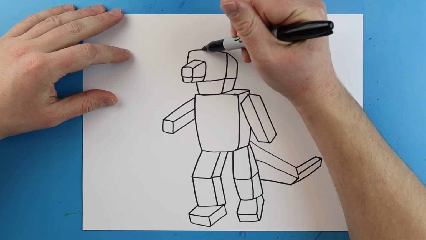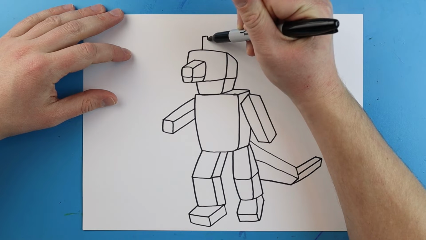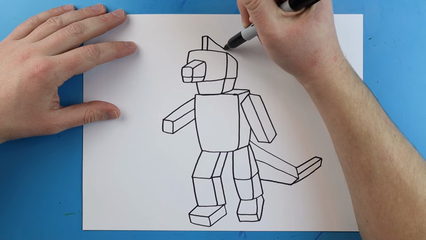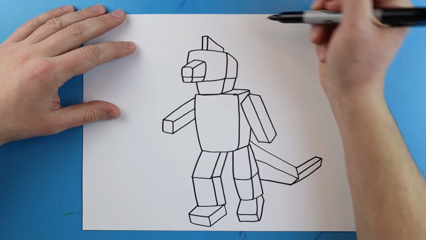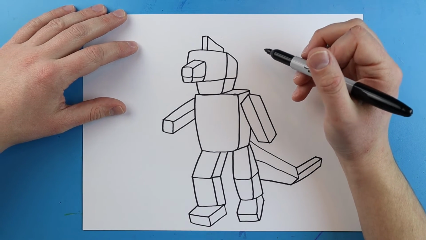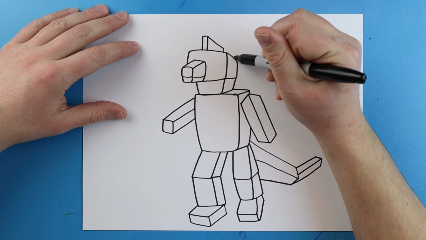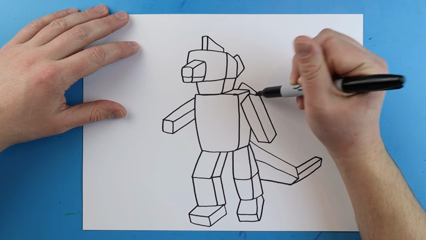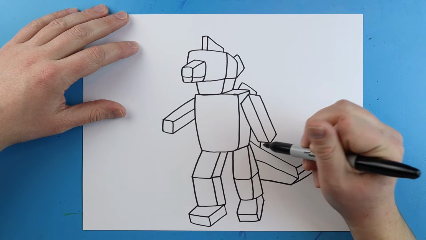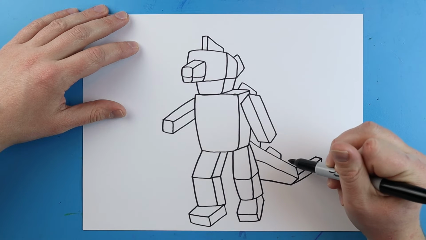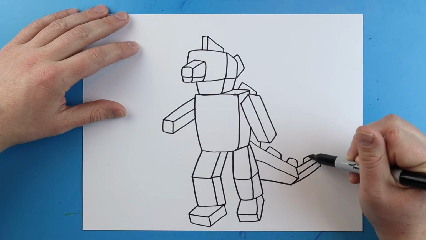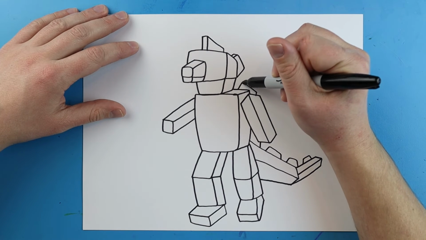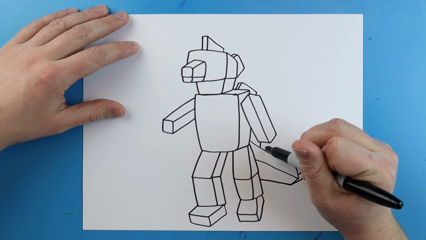Now for some details. I'm going to start by drawing a little skinny rectangle on the top of the head with a little line that comes down, and then it's going to go straight down. So it goes from an angle and then straight down. Then along the back here, I'm going to add some partial little rectangle shapes. We'll do one here. And we'll just use these for the spikes. We're just going to make some of these little rectangle shapes here. And then we'll make them 3D by adding a little line that goes over and then down.